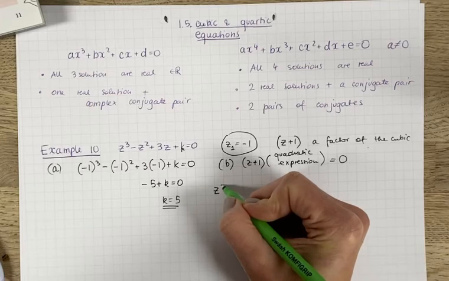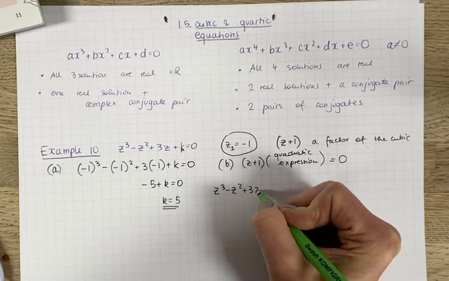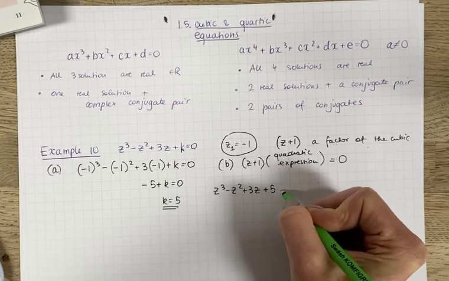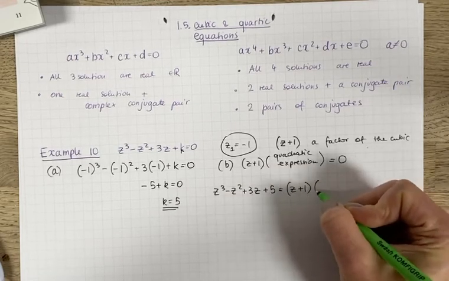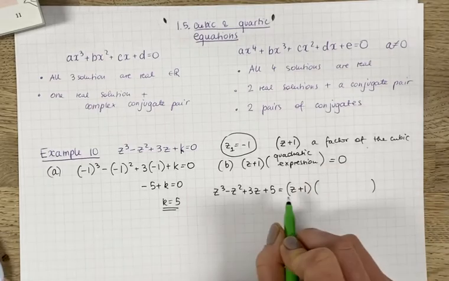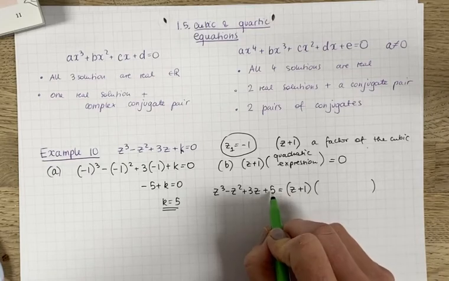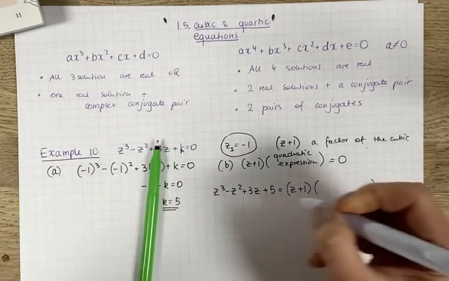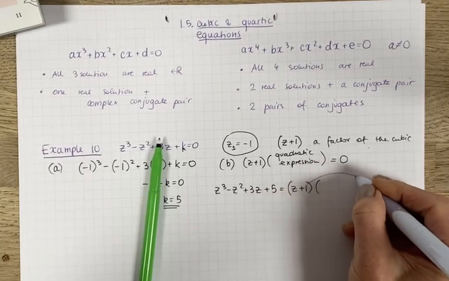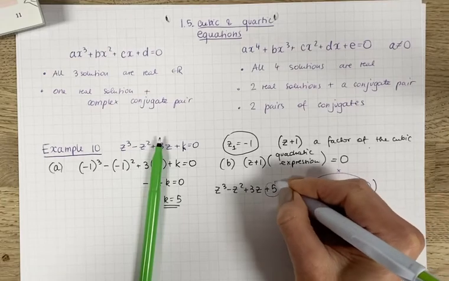So let's write this cubic down. It's got 5 at the end. So let's start with the end term and the starting term. So 5 must have come from multiplying 1 times whatever is at the end. That gives me 5.